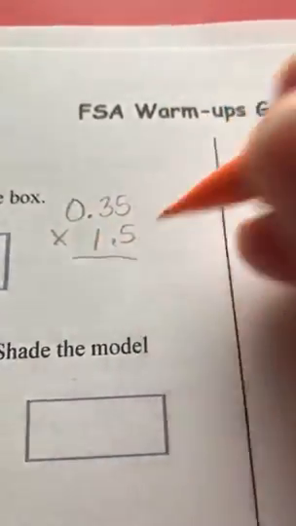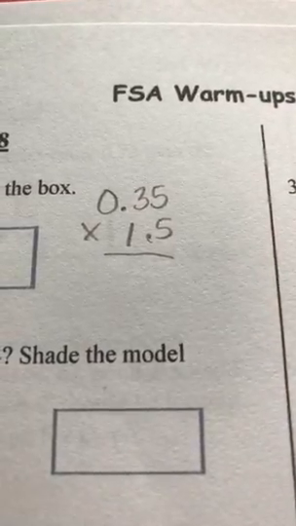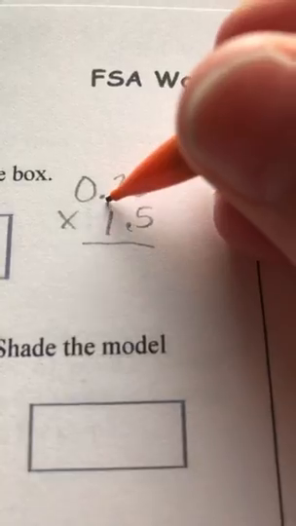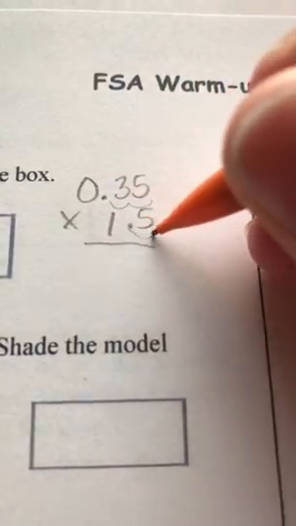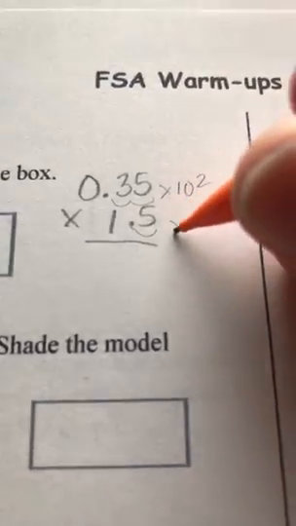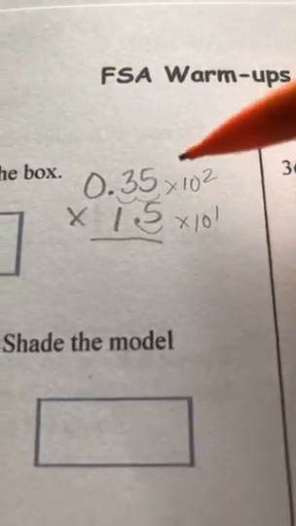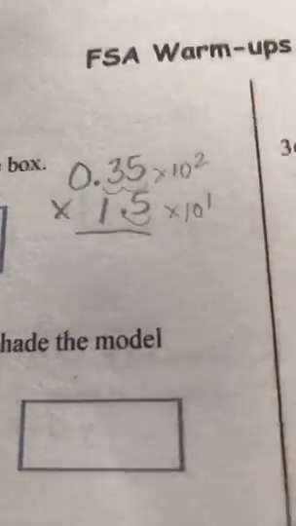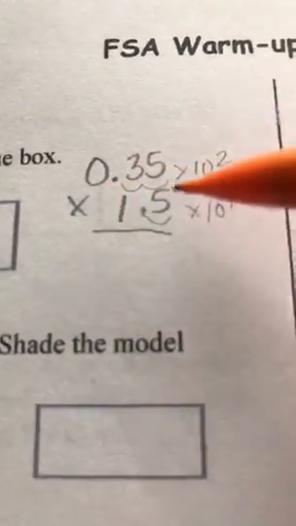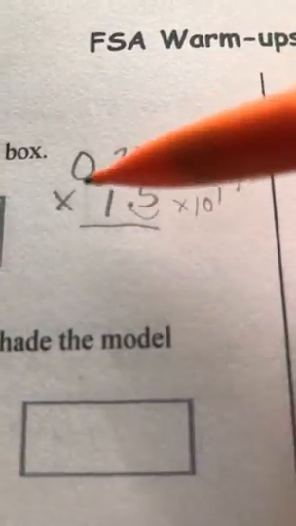Now I can just multiply this just like any multi-digit multiplication, just remembering that I am going to have to place my decimal at the end. This would be like 10 to the power of 2, and this would be like 10 to the power of 1. So when I get my final product, I'm going to divide it by 10 to the power of 3. All right, so now just multi-digit multiplication.